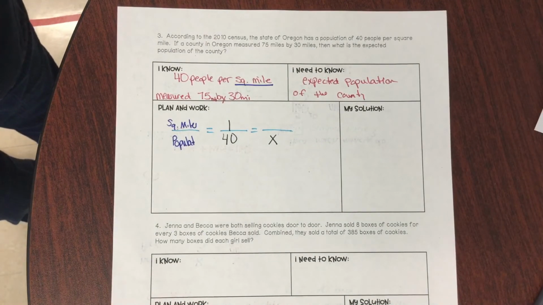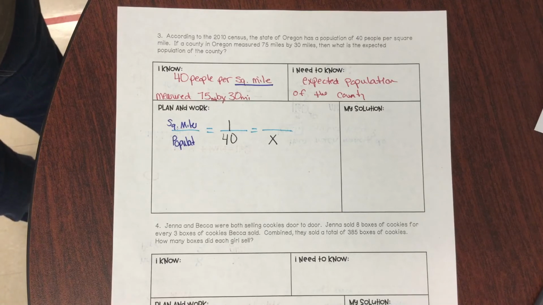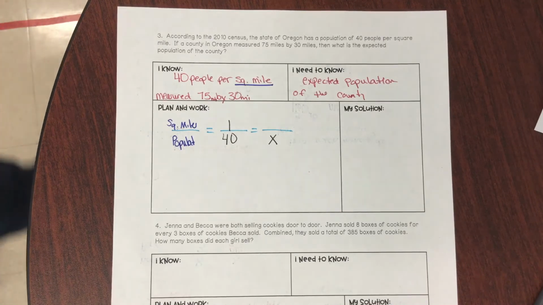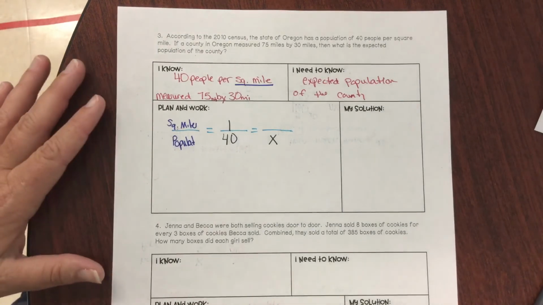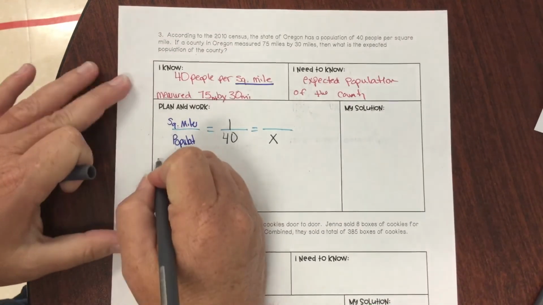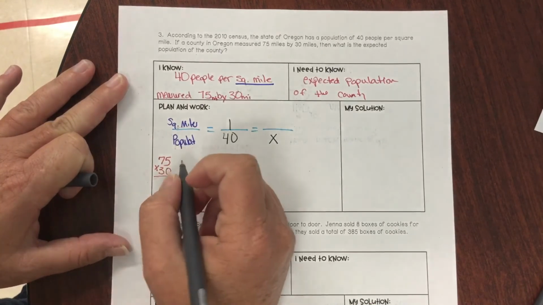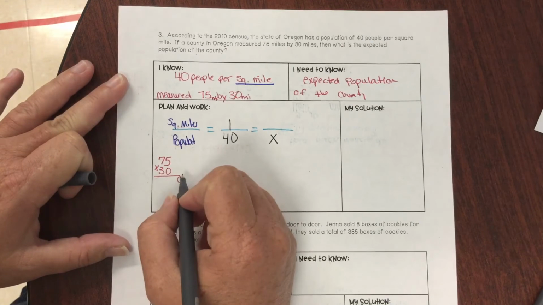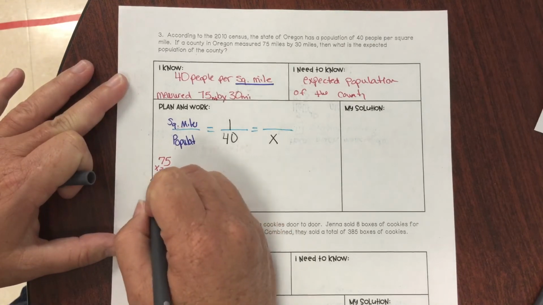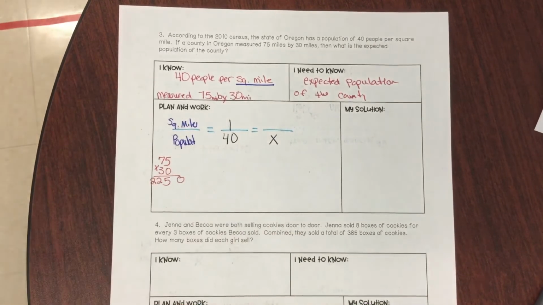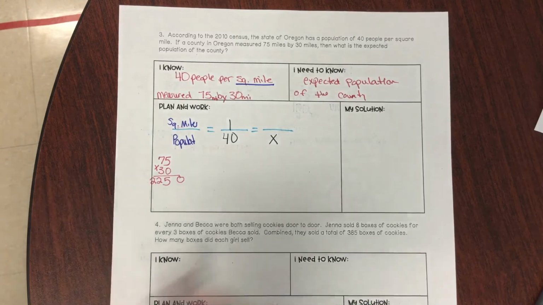How can I find out the square miles of Oregon? Go for it. I think 75 times 30. Very good, because I need to find the area of Oregon. So in order to find the area of Oregon, I am going to do 75 times 30, and I am going to get 2,250, correct? So where is that 2,250 going to go? On the top.